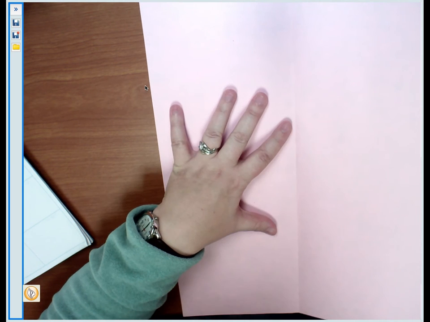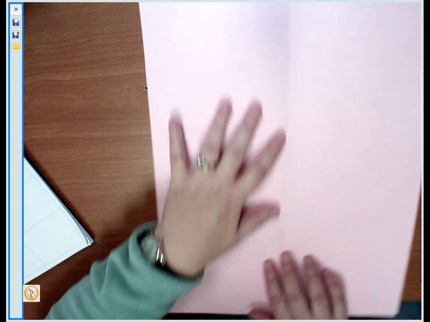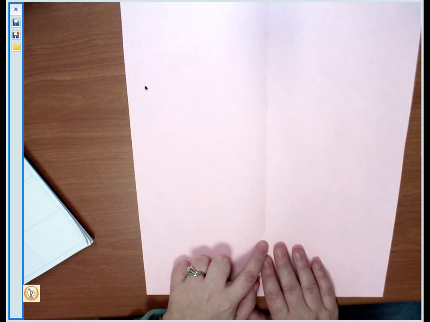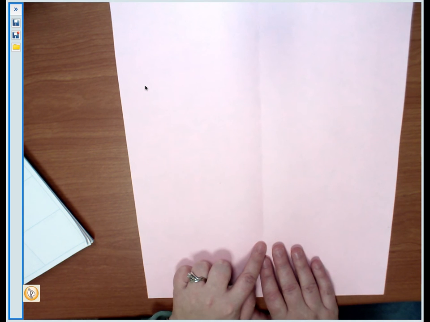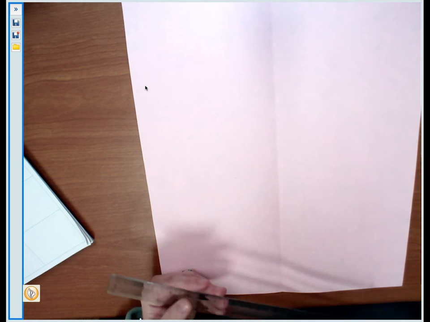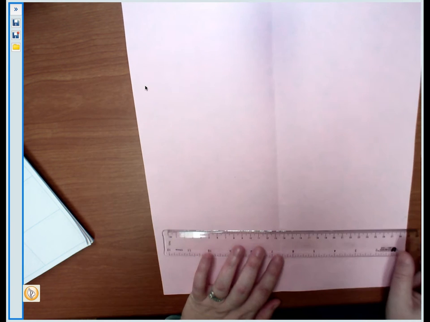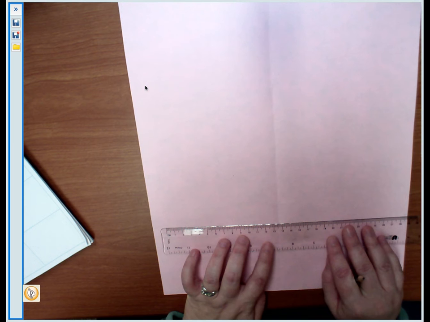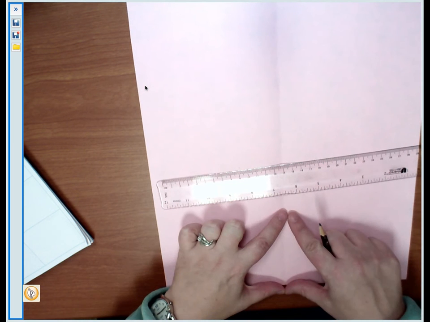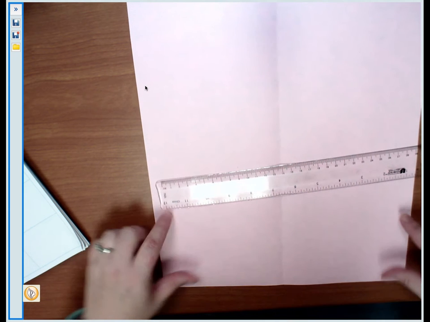But the first thing we're going to do is fold your paper hot dog style so that you have this fold line down the middle. And by the way, this piece of paper is 12 by 18. Okay, and we want to make an equilateral triangle. So this is kind of what I call a cheater's equilateral triangle. So we need about 10 centimeters from the bottom of your paper. So kind of just eye it, 10 centimeters is about here.